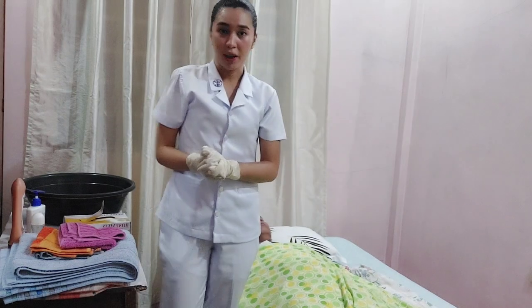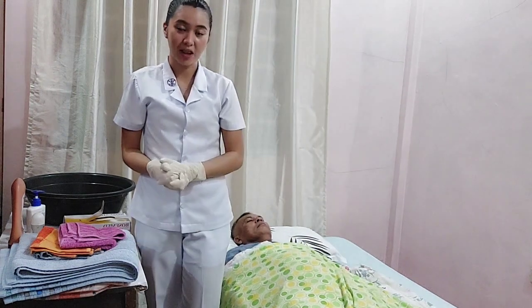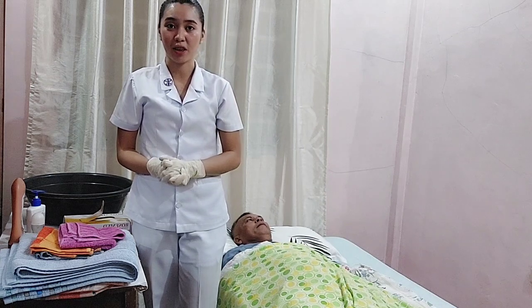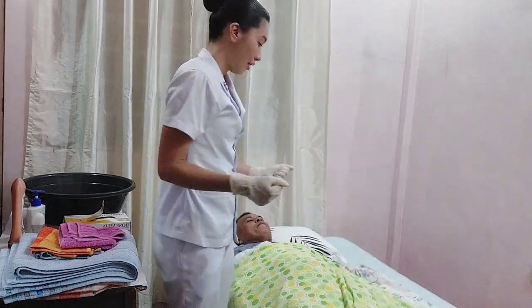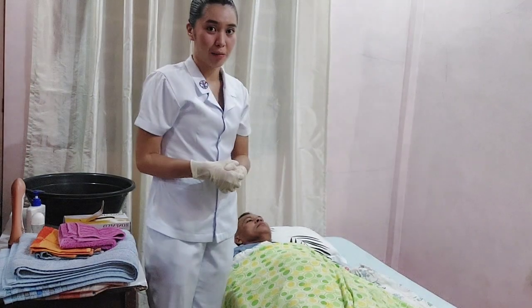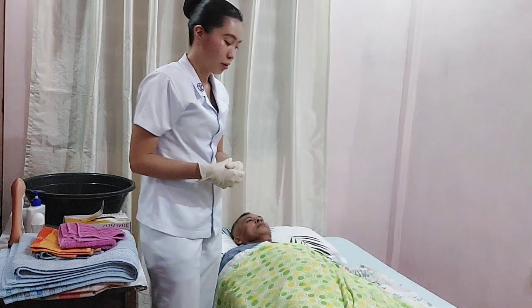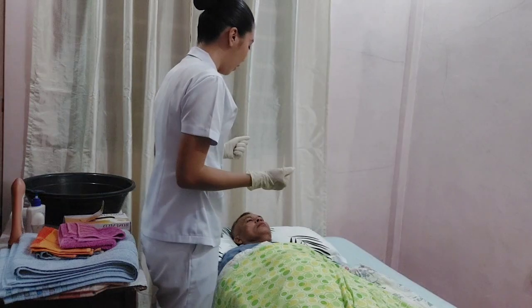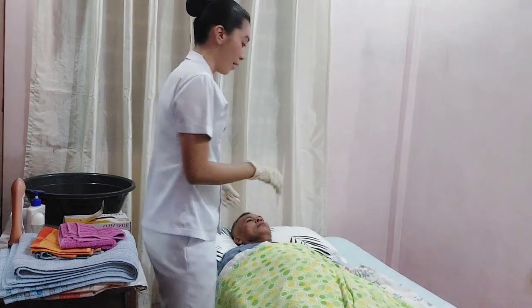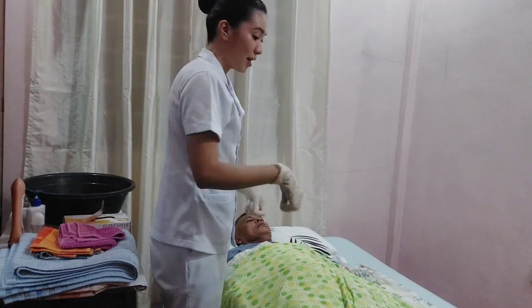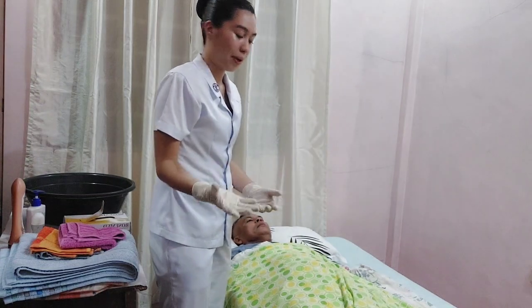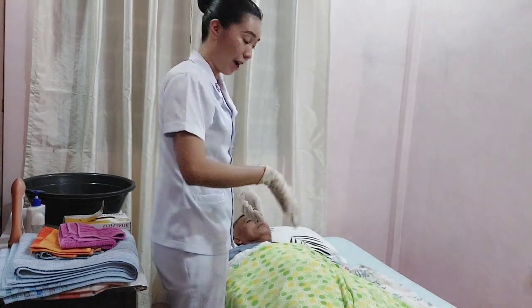Now that I've placed the bath blanket over the patient, next is to remove the top sheet, which is the linen that is now under the bath blanket. In removing the top sheet, I'm going to start at the top of the linen and move it down towards the client's feet, or towards the foot of the bed. So I'm going to pull it down.